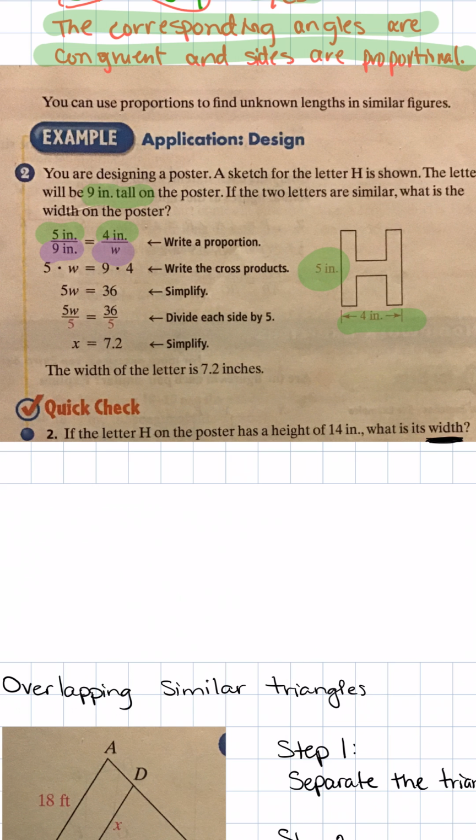So we have 5 times W, and then 9 times 4. So 5W equals 36. To get W by itself, we divide each side by 5.